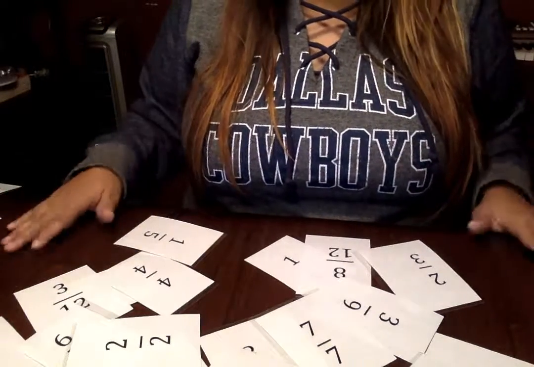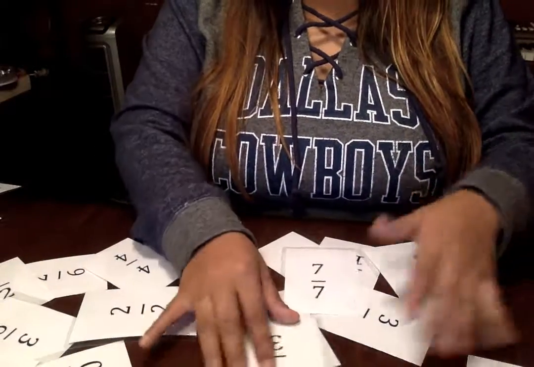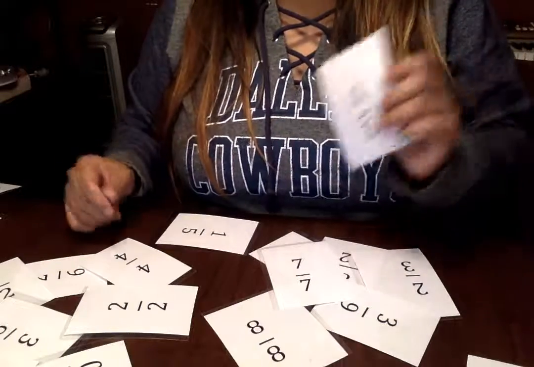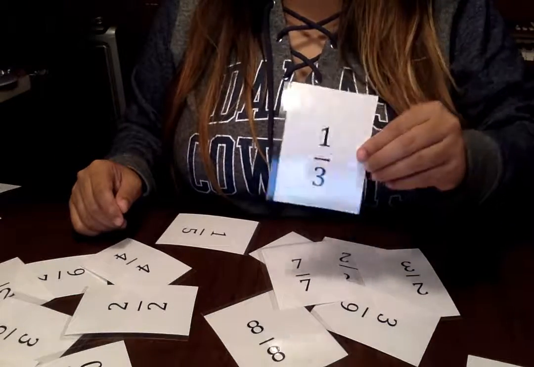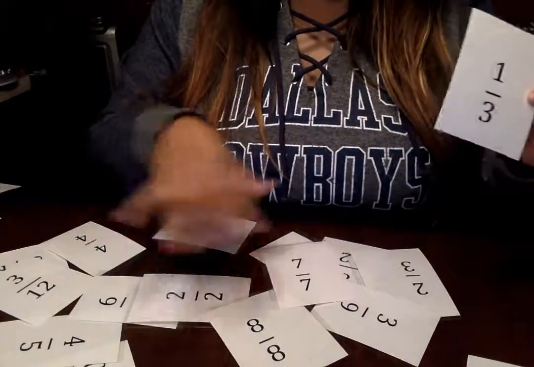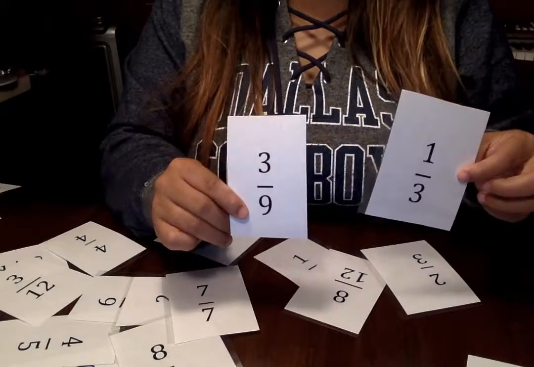So for instance, the teacher said go. The first fraction I'll pick up is, let's say, 1/3. Now I have to find another fraction that's equivalent to 1/3, which would be 3/9.